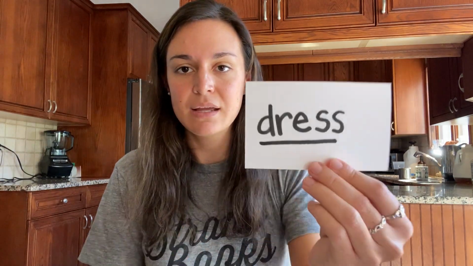D-R-E-S-S, dress. Okay, D-R is the blend D-R. E is again the vowel E, and S, dress. Ooh, and I remember from my bonus letter lesson that if a word ends in S, I need to double that S because it's a bonus letter if it's after a short vowel. There's my base word. I underlined it.